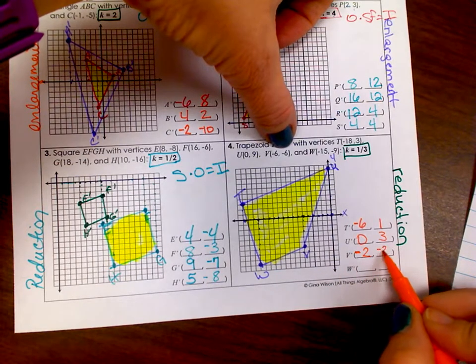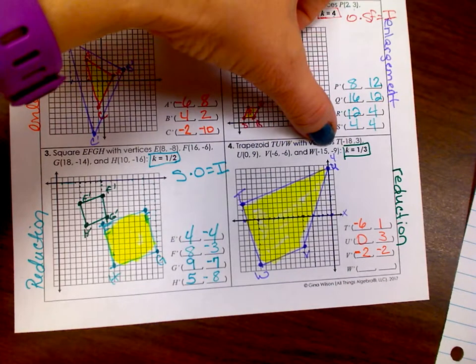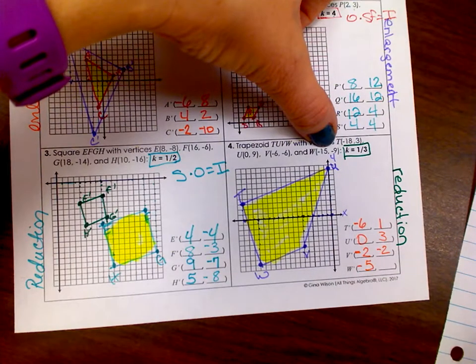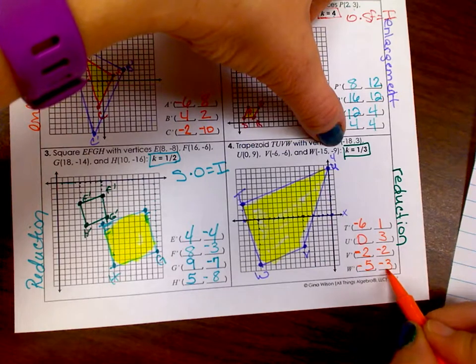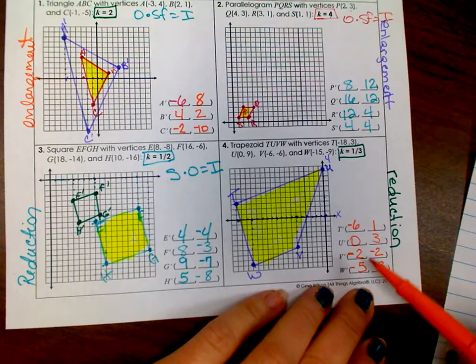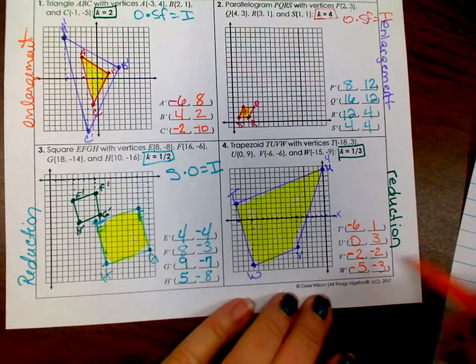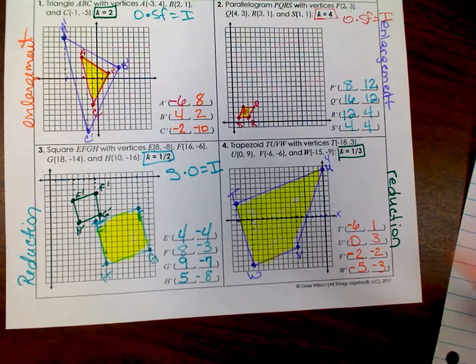And -6, it's going to be -2. -15 divided by 3 is going to be -5. -9, -3. So this is our prime image right here, our new image. I'm going to let y'all plot those points and make sure the figure is similar and it is a reduction.